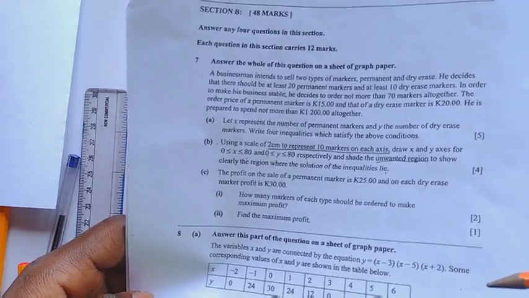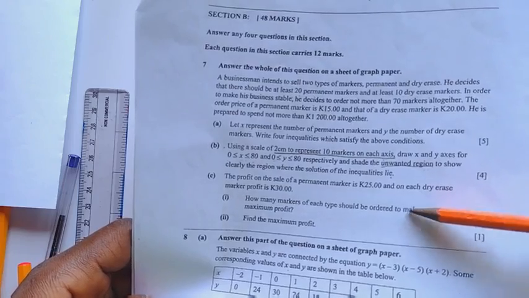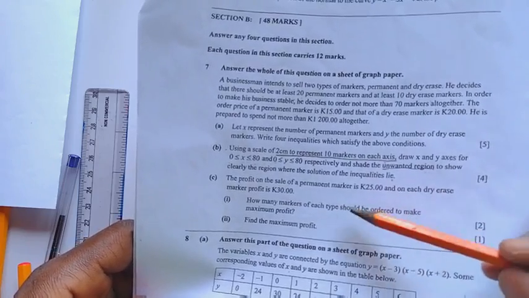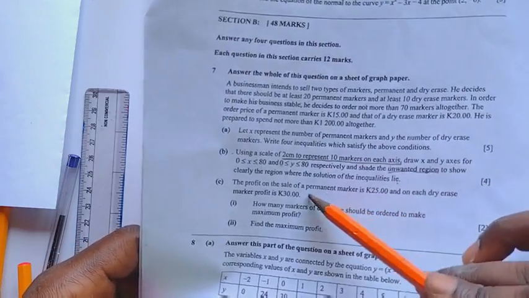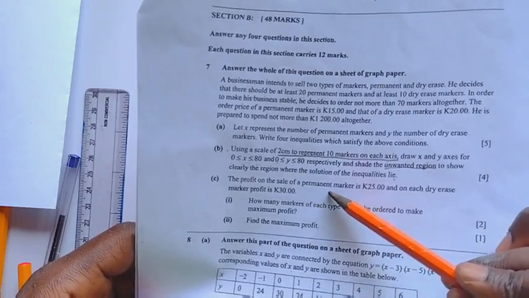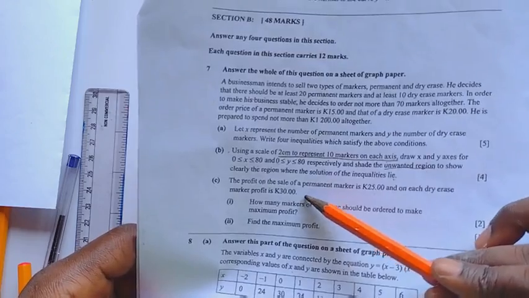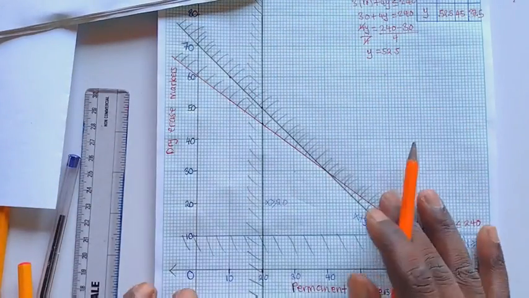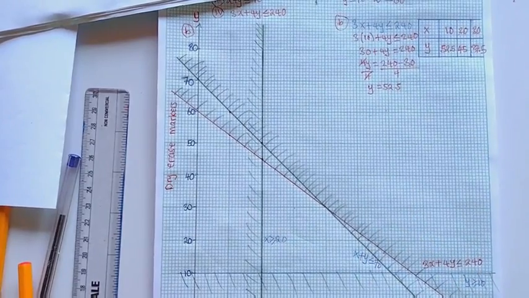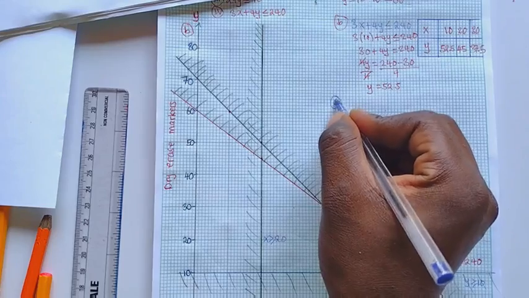So in order for you to find how many markers should be ordered for this businessman to make a maximum profit, you need to come up with an equation, because they have given you the profit for the sale of the permanent marker and for the dry erase marker. So this is what you are going to do. We are now answering question C right here.